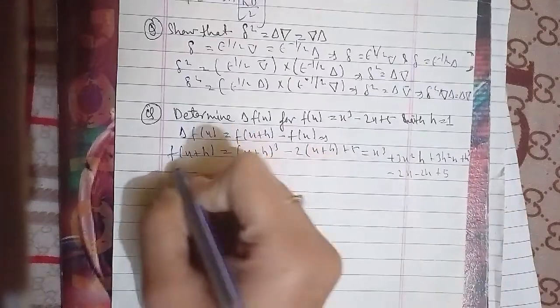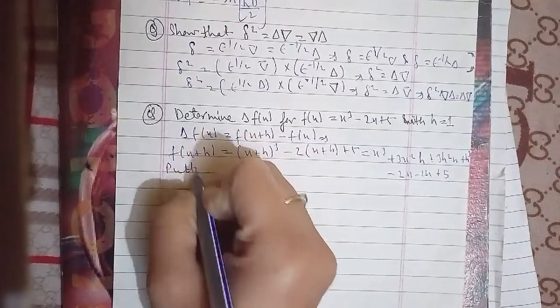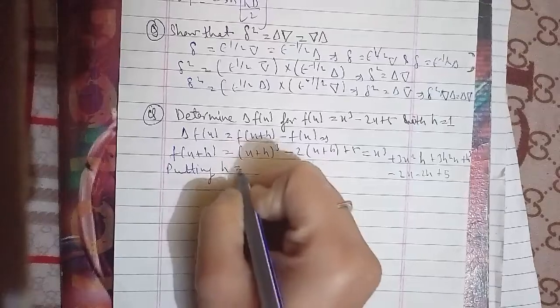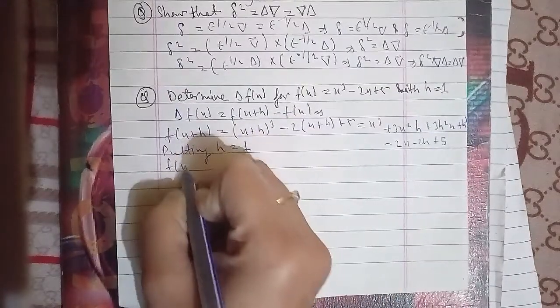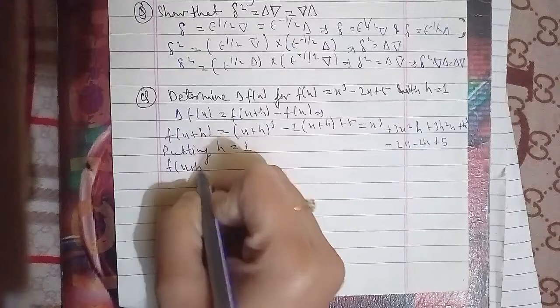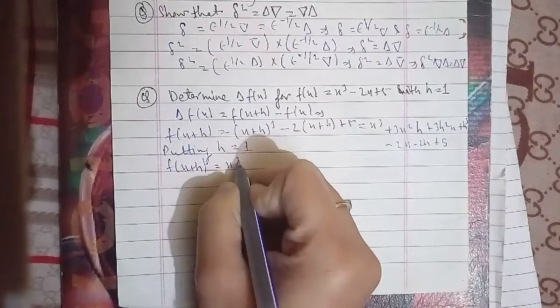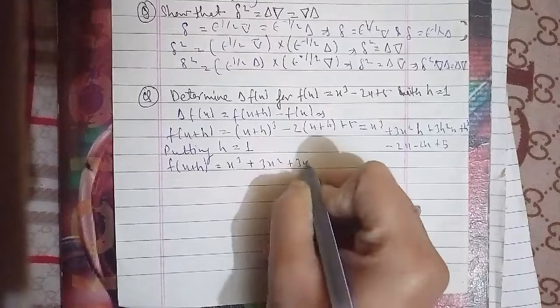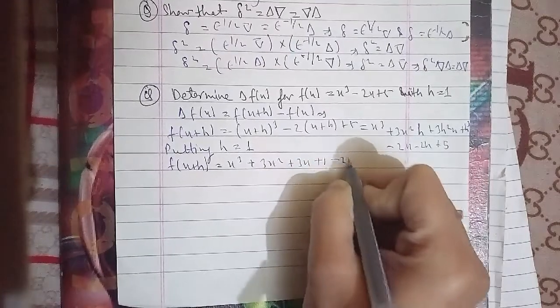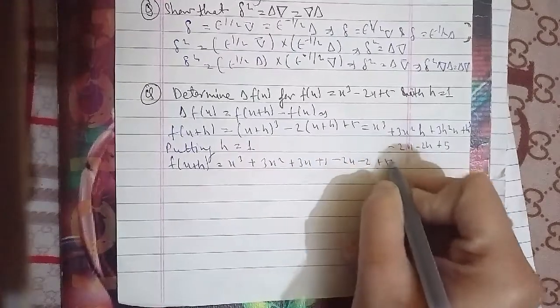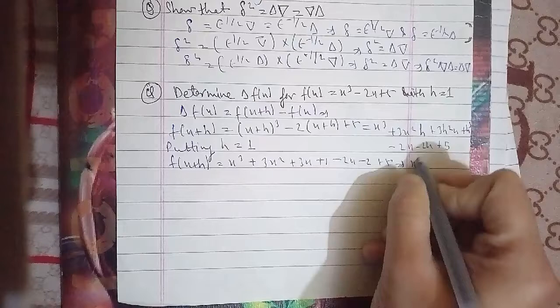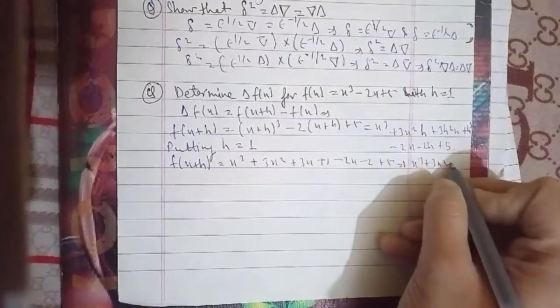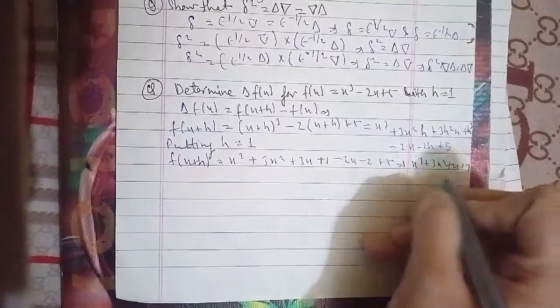Putting h equals 1 in this equation, we get f(x+h) equals x cube plus 3x square plus 3x plus 1 minus 2x minus 2 plus 5, which equals x cube plus 3x square plus x plus 4.